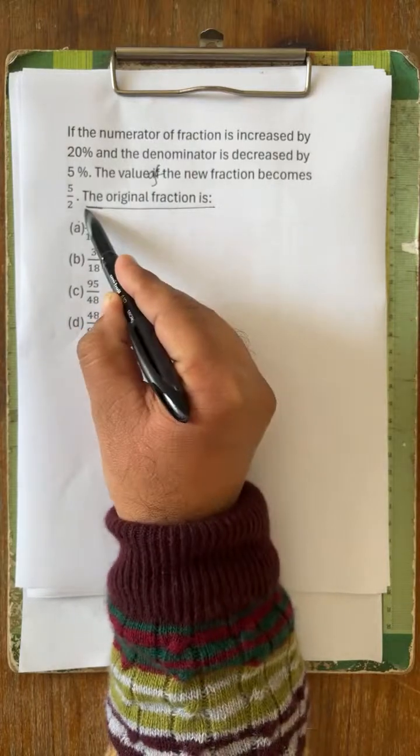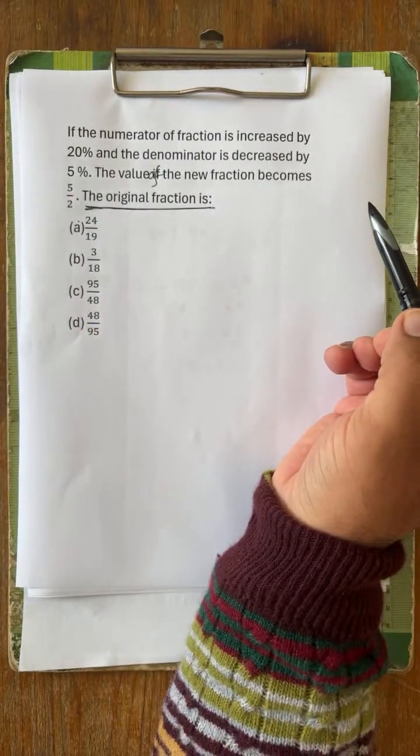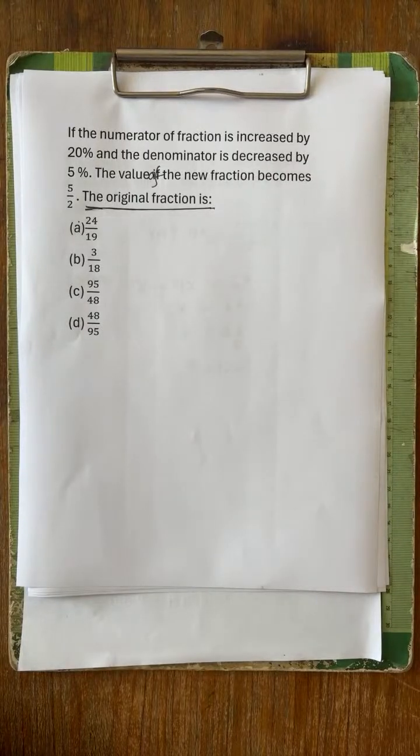The original fraction is? We have to find the original fraction. Solve this and write your answer in the comment section.